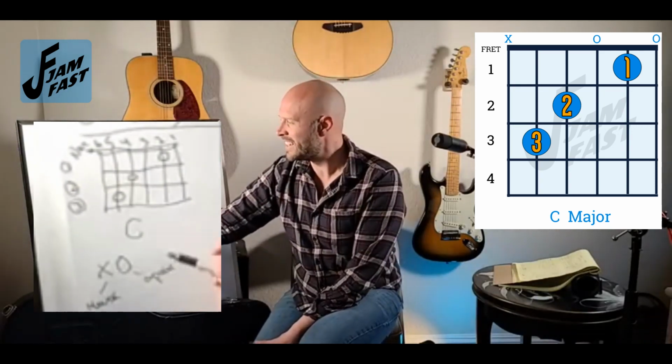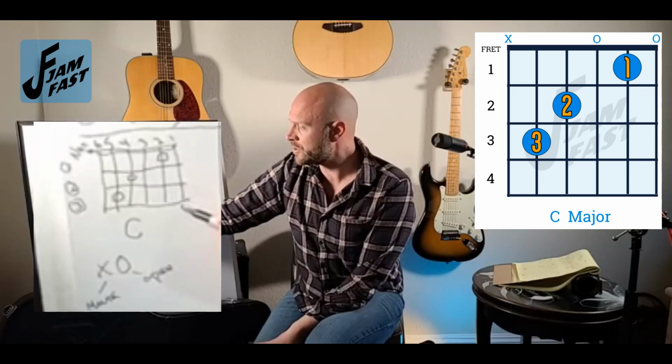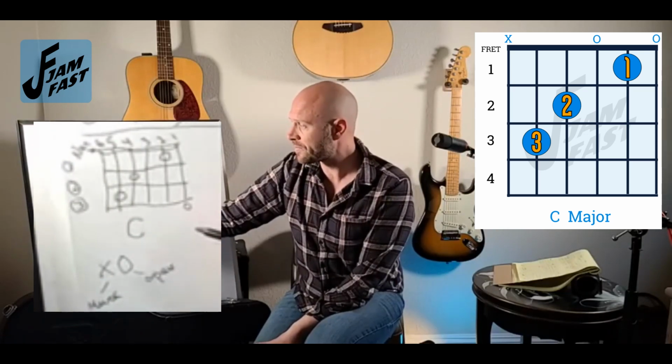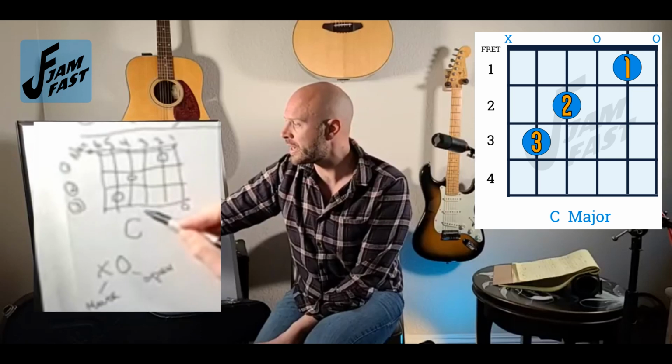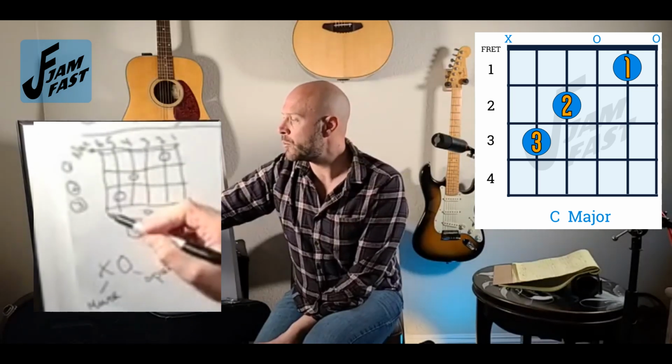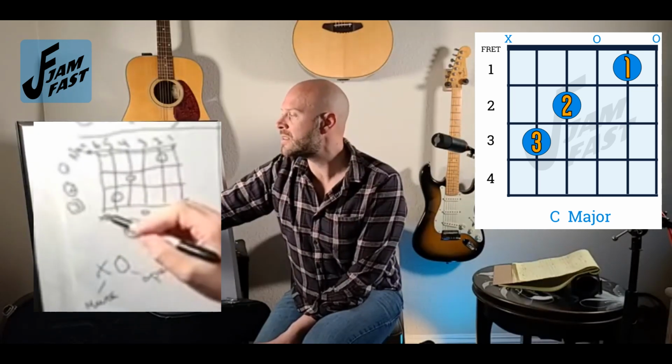Sorry if my handwriting is a little sloppy. I'm trying to contort myself so you can see the best. So yeah, in a C major chord, we play the 1st string openly, and we play the 3rd string openly, but we do not play the 6th string.